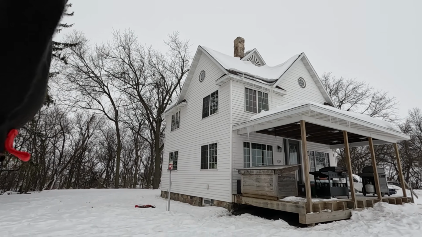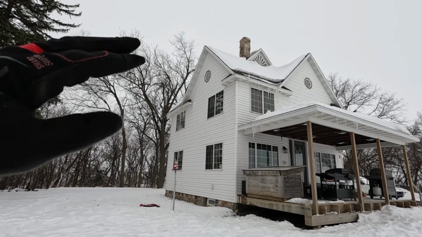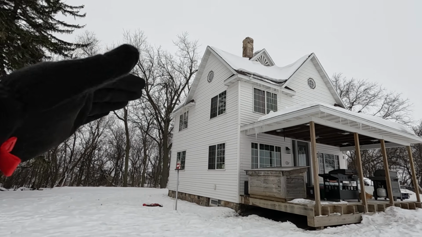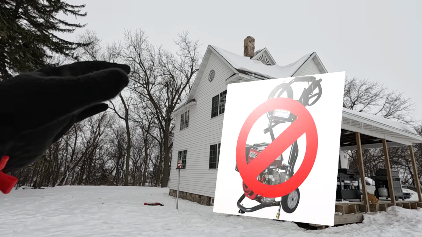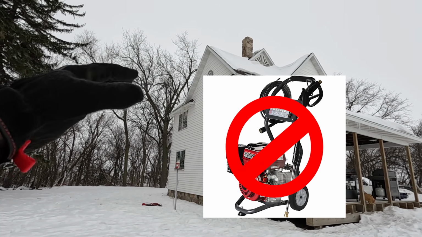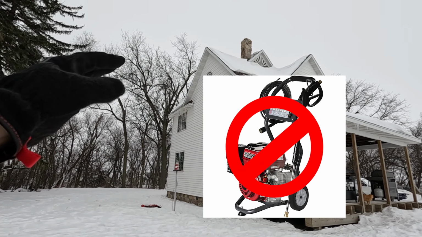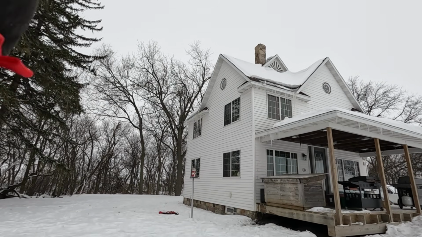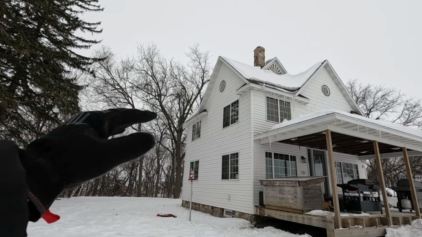Now, if you're going to hire it done professionally, make sure whoever is doing it is actually using high pressure steam and not using a pressure washer. If you use a pressure washer with hot water, it can severely damage the roof. So you want to have them steamed off if you're going to have it professionally done.